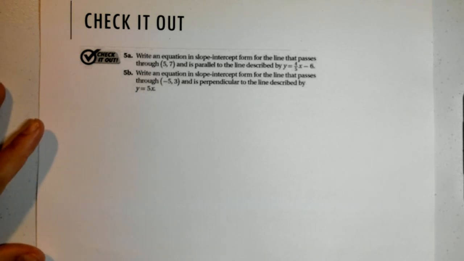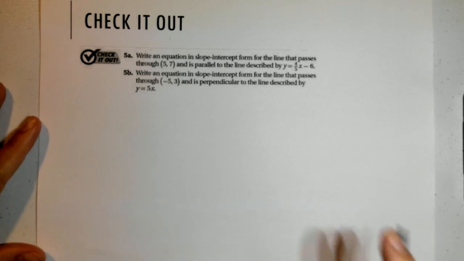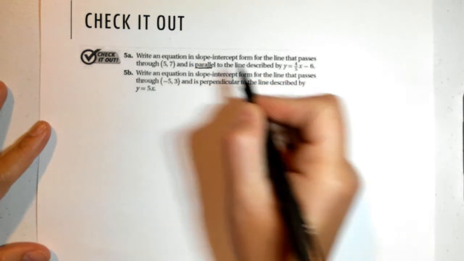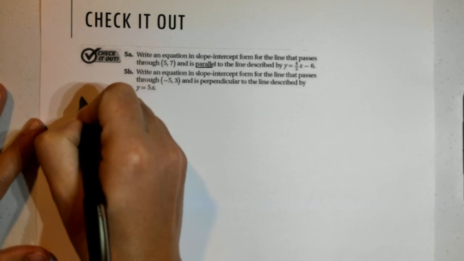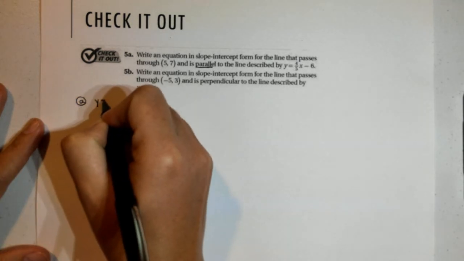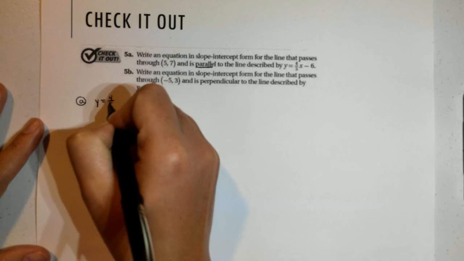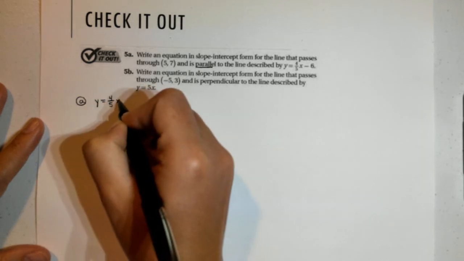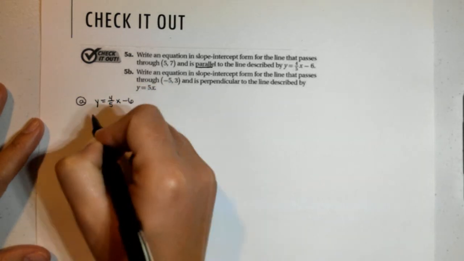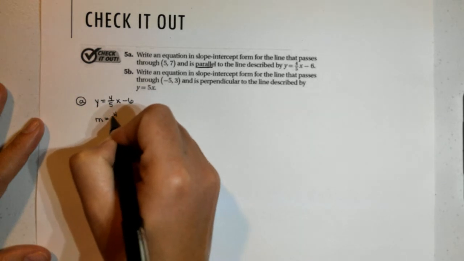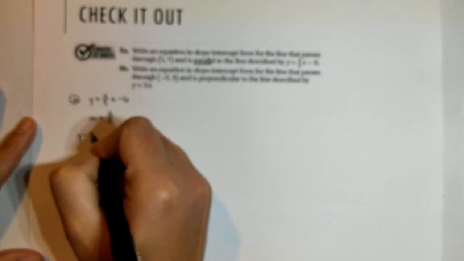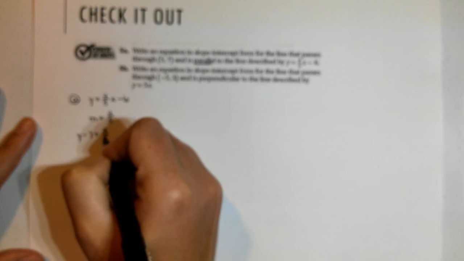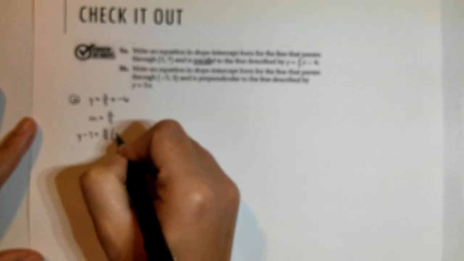So for A, it says write an equation in slope-intercept form that passes through (5, 7) and is parallel to the line described by y equals 4x minus 6. For A, it's parallel, so that means your slope is going to be the same. So my slope is going to be 4/5. Now I'm going to use point-slope form. So y minus 7 equals my slope, 4/5, times the quantity x minus 5.